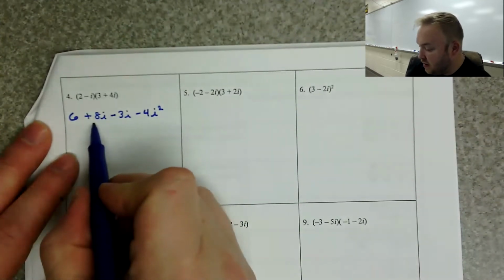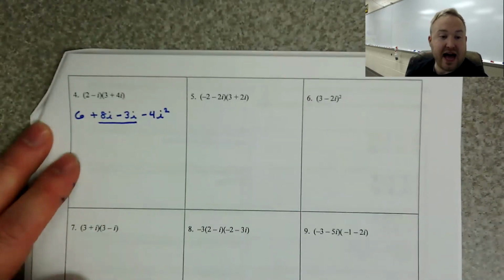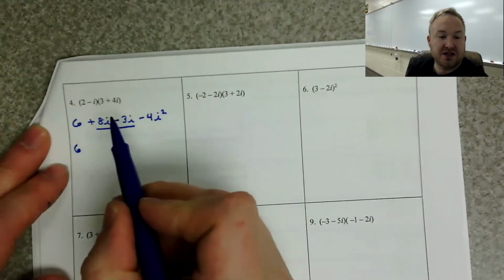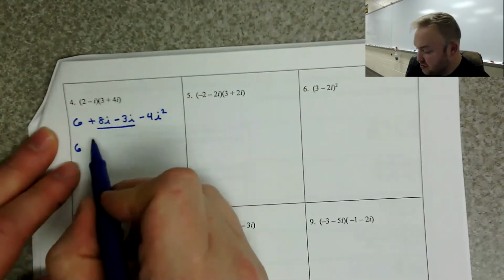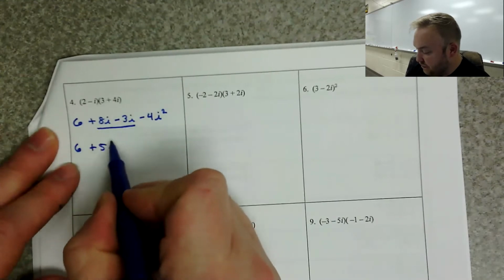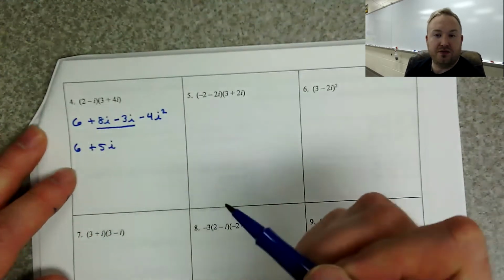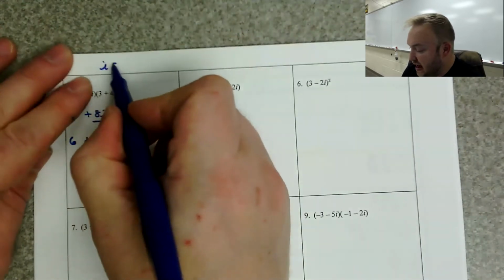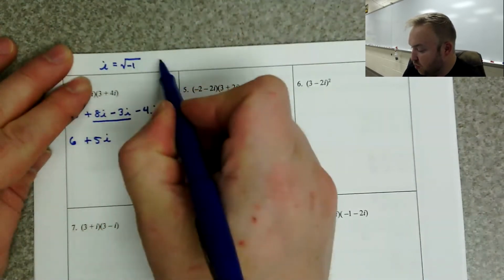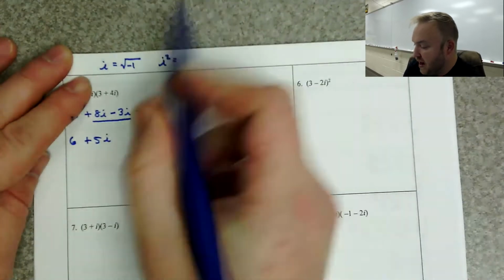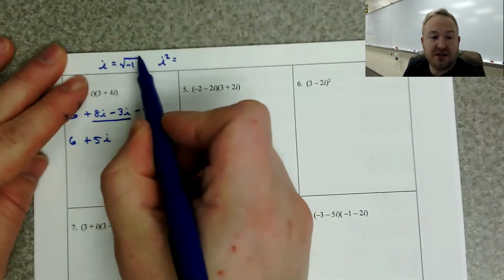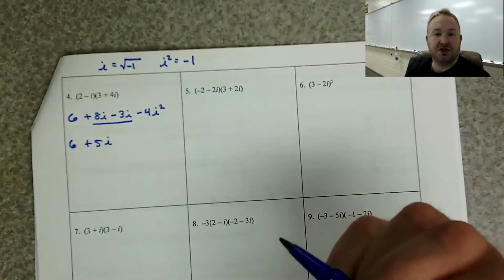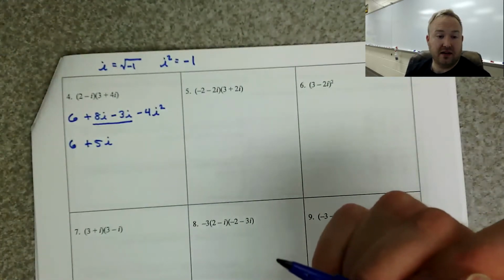But for now, let's just combine these i terms that we have here. So the 6 is good, we're going to let it stay just a 6. 8i minus 3i is 5i. Now let's deal with this -4i squared. We talked about this earlier, that if i is equal to the square root of -1, then if we square that, the squaring would get rid of that square root. And so i squared really is just equal to -1.